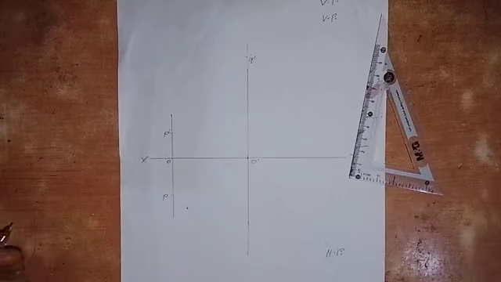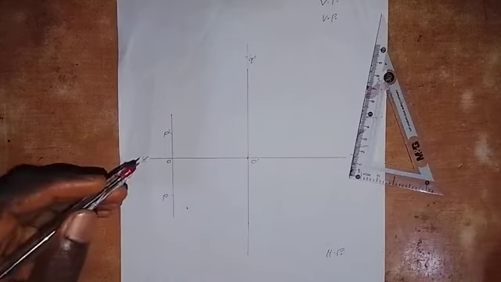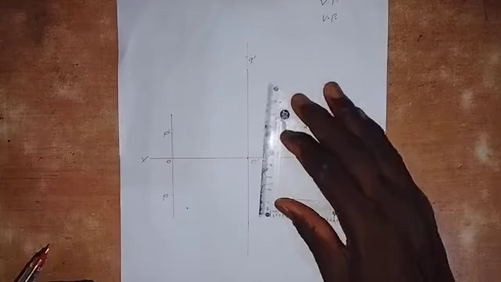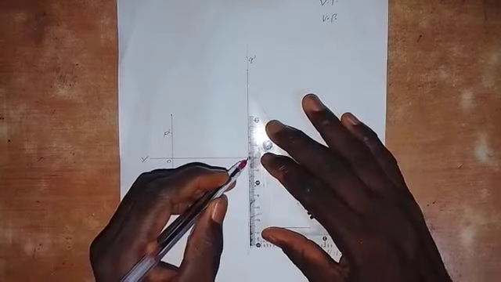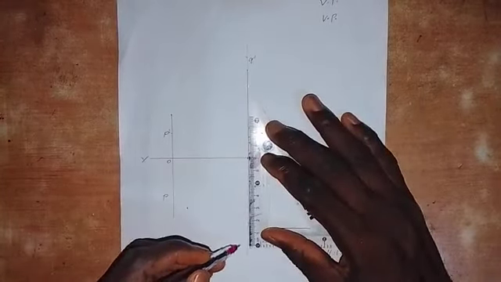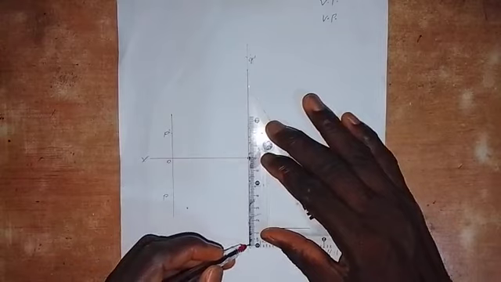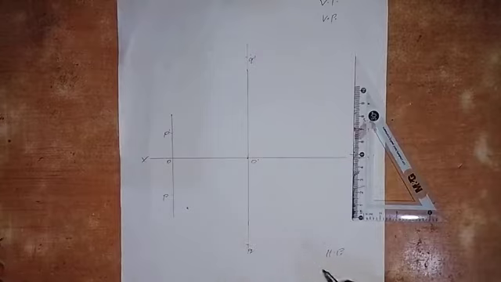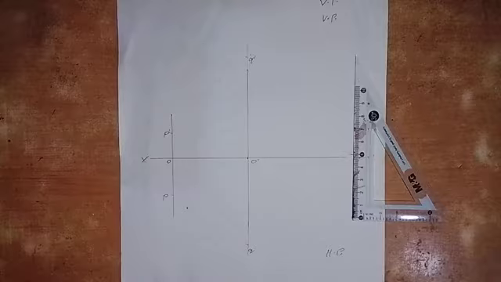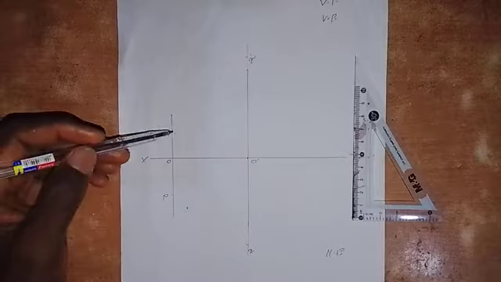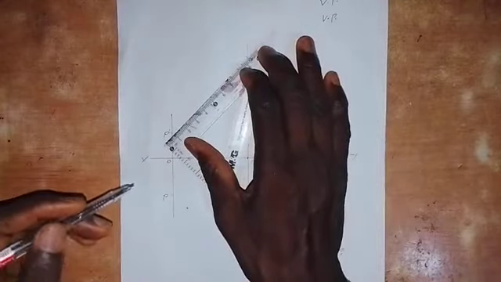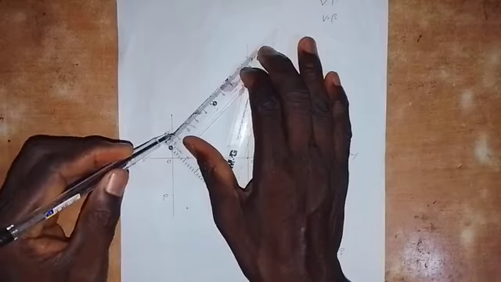All right, then we are also told that this same end Q is 70 millimeters in front of the vertical plane. So that 70 millimeters, you take it down from this XY line at point O here, take 70 millimeters down in the horizontal plane. So this point here, we call it point Q. All right, so the next thing that we are going to do now is that we are going to join these 2 points together. So we join point P prime and Q prime together to get the line in the vertical plane.